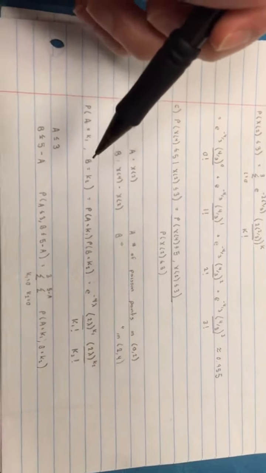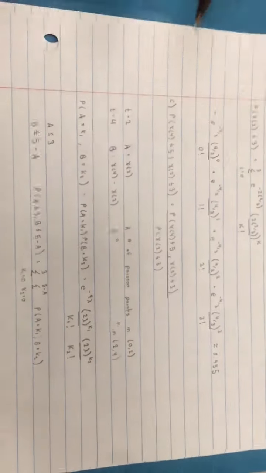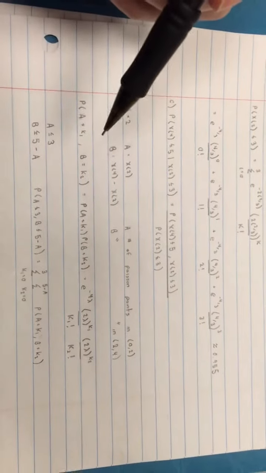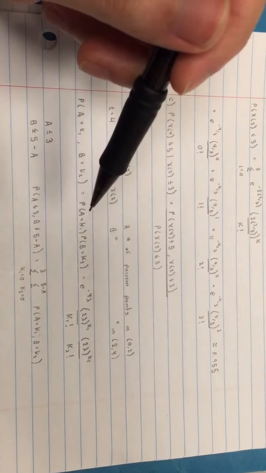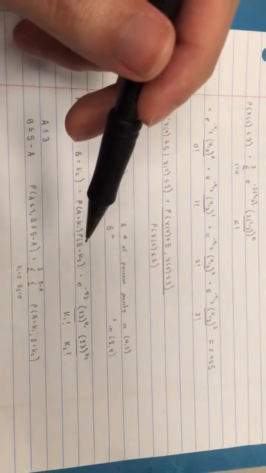And because we know that these two intervals are not overlapping, that these are independent in fact, the probability can now be split to the probability of A is equal to K1 times the probability of B is equal to K2.